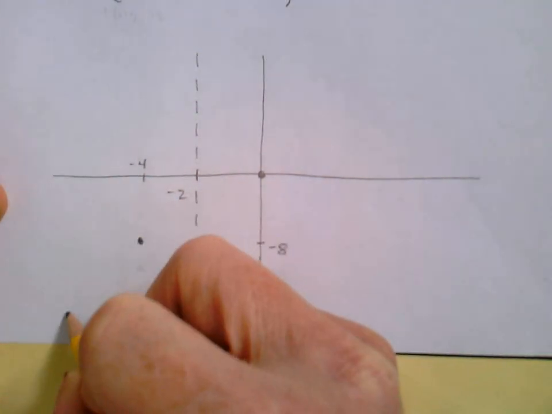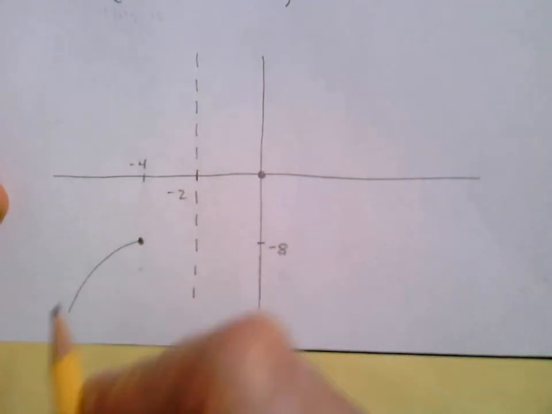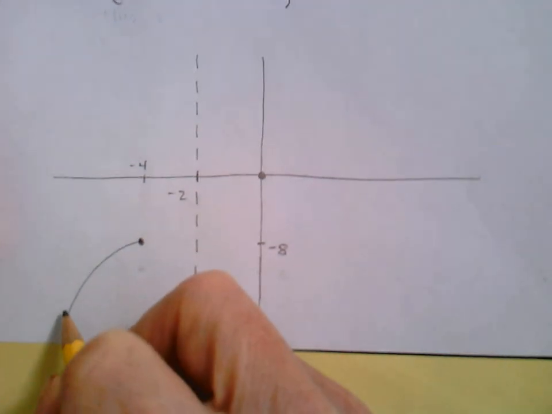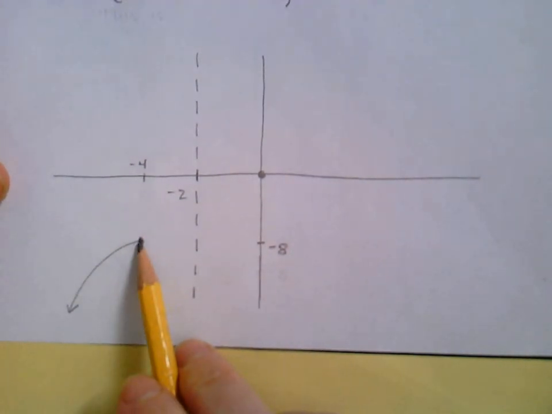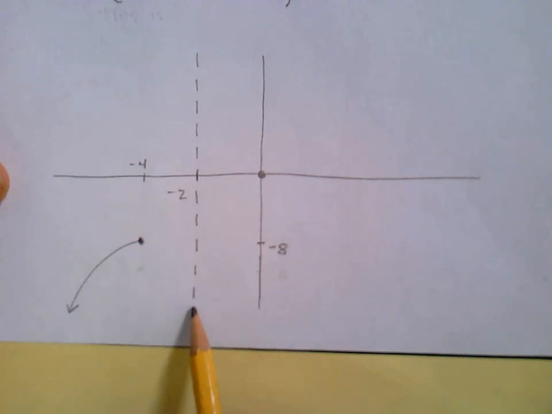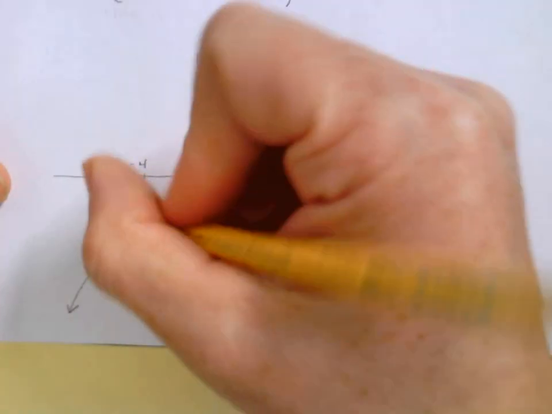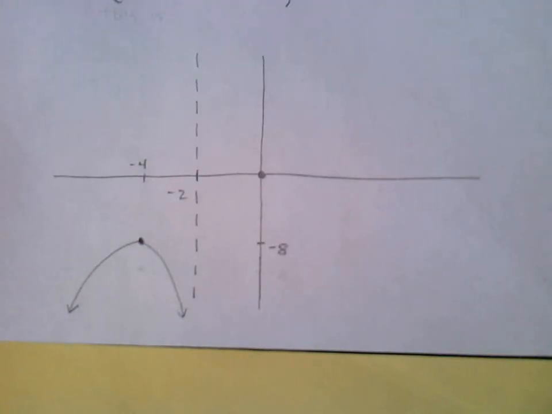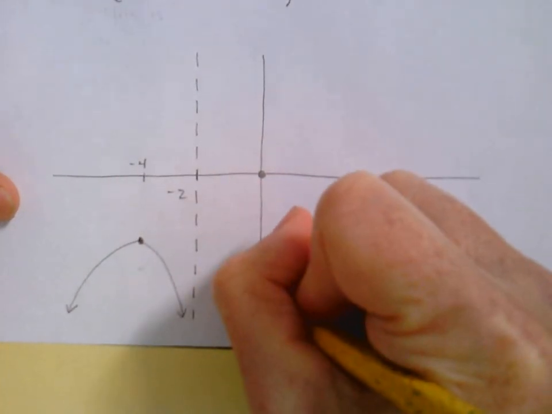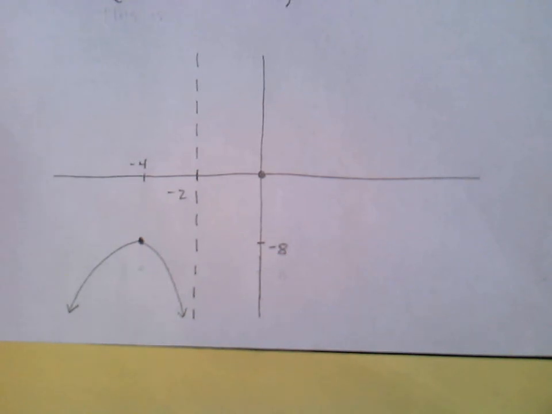Okay, so I'm going to make it increase, and then it's got a local max right there. As soon as you hit -4, then it started to decrease, and it's going to go right up against this vertical asymptote.